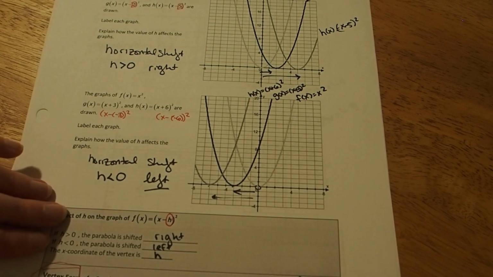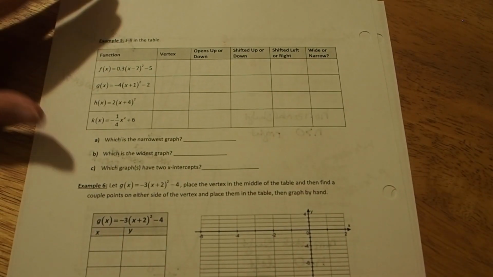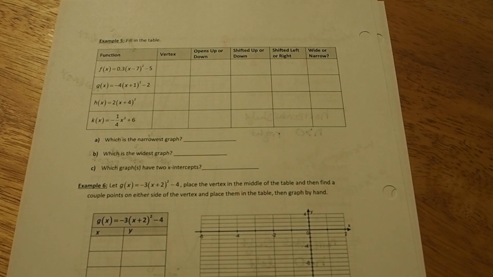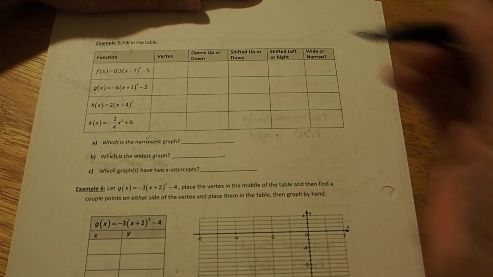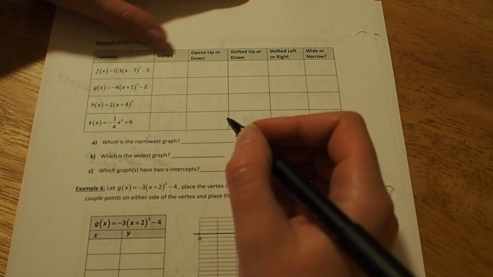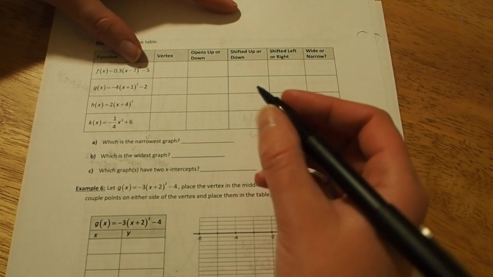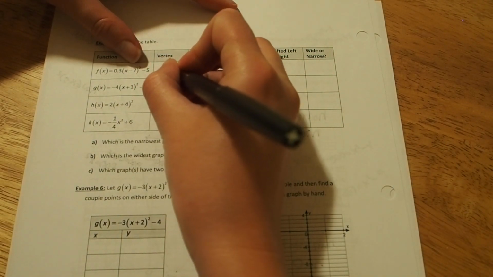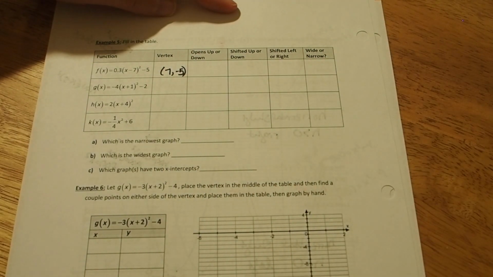Okay. Flip our page. Let's see what we have in the back. We got a couple of equations. I want to fill in the vertex, fill in whether the graph opens up or down, and how it is shifted. Okay, so in the first one, I can see the vertex. So I can see the h value and the k value. The h value here is 7. Remember, the negative does not come with the h value, so the vertex is at 7, comma. The k value keeps its negatives, so 7, comma, negative 5.